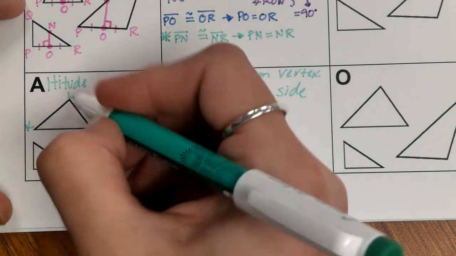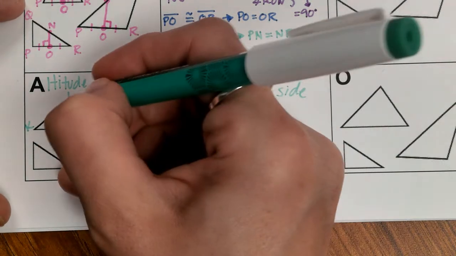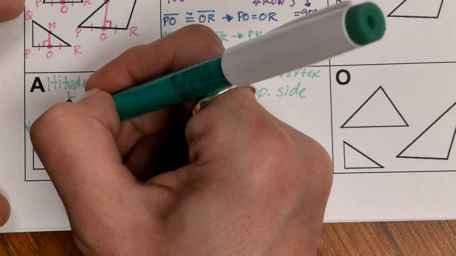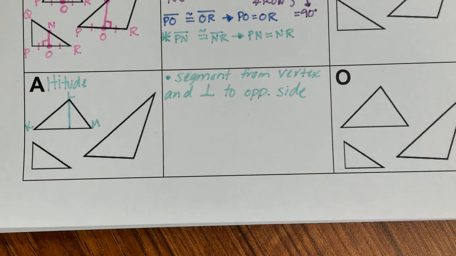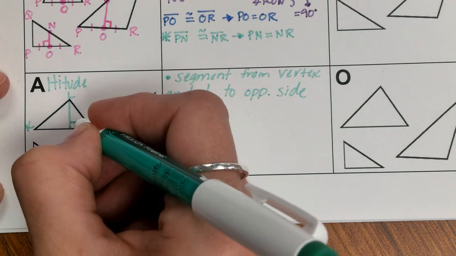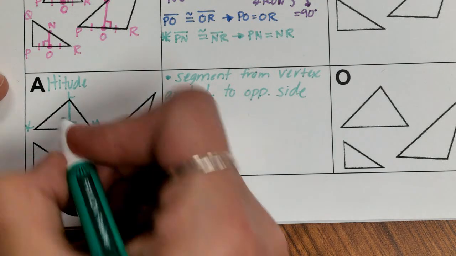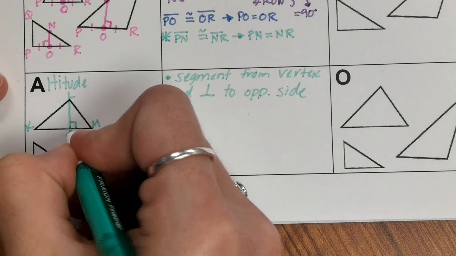We're going to start at whichever vertex we're starting from and go directly straight across, the shortest path, straight across the triangle to the opposite side, creating a 90-degree angle. And this will create our altitude segment JL.